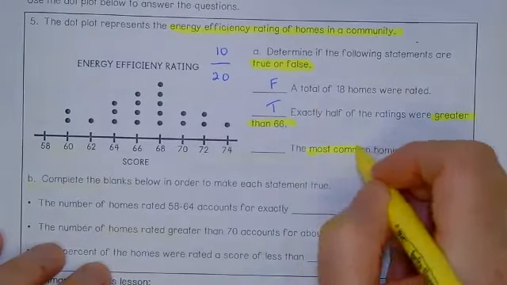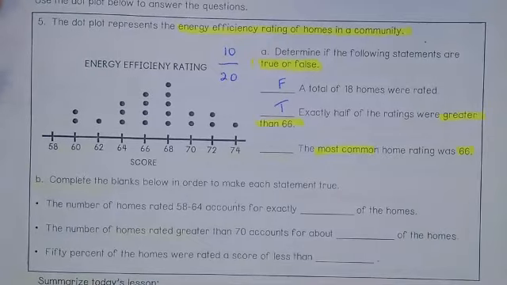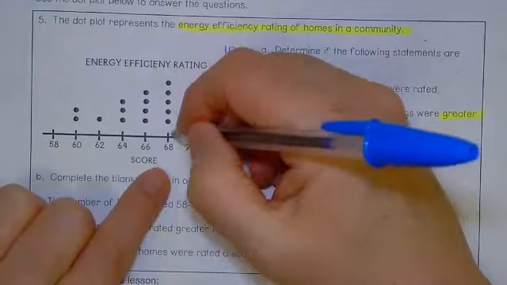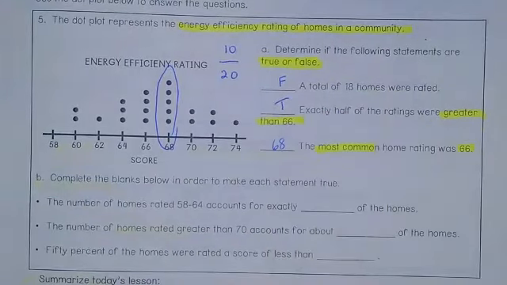Most common was 66. How do I figure out which one's most common? Ethan? Most common would be what? 68? Yeah. The most dots, right? Right there is the most dots. 68 was the most common.